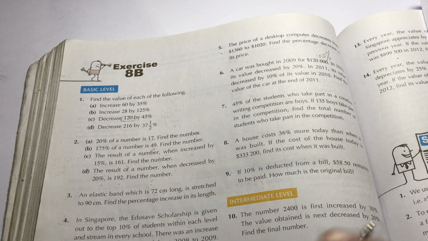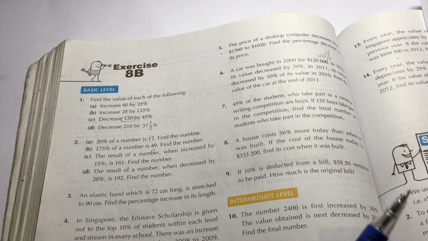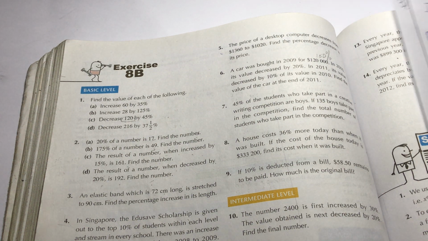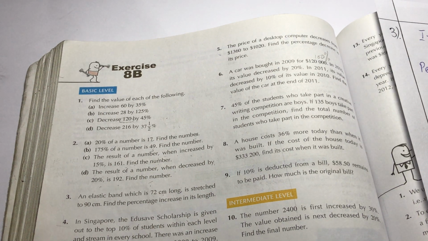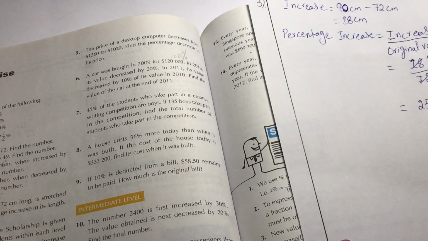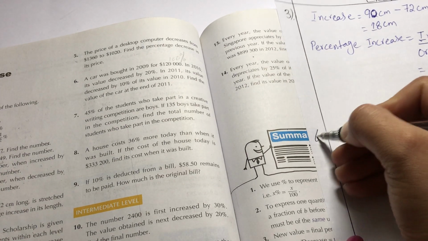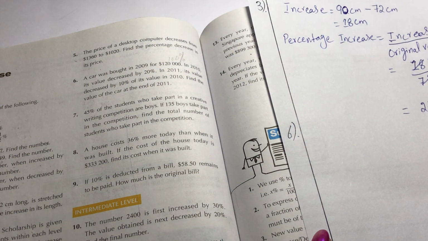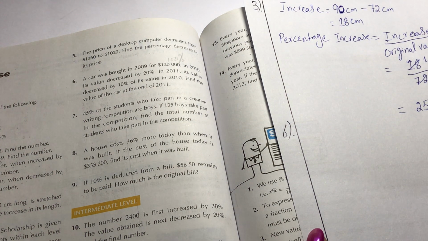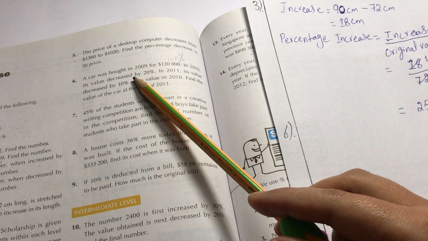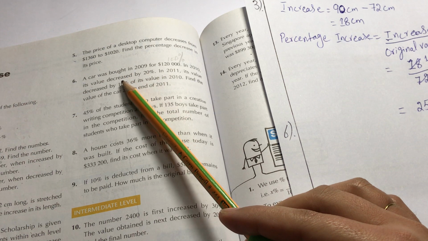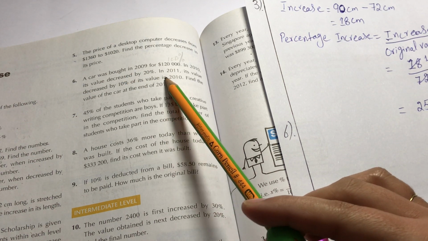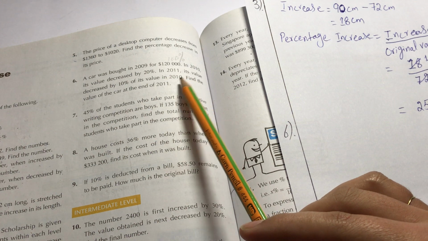When its value is decreased by 20%, how much percentage is left? From 100, if you will decrease 20%, how much percentage would be left? Yes, it's 80%. Good. Okay, now let's start solving your question number 6. In 2010 its cost is decreased by 20%. In 2011 its value is again decreased by 10% of its value in 2010.